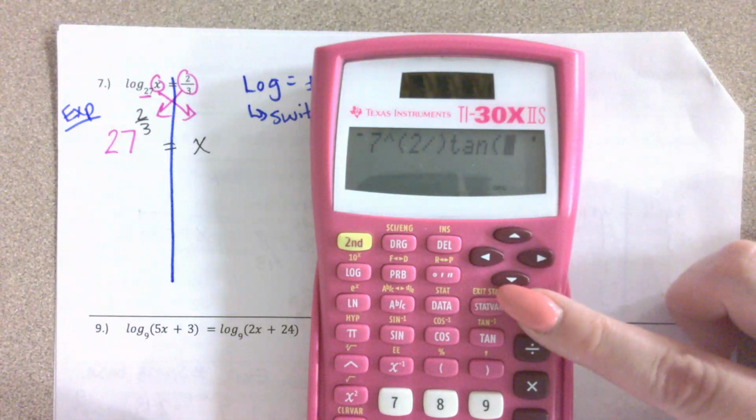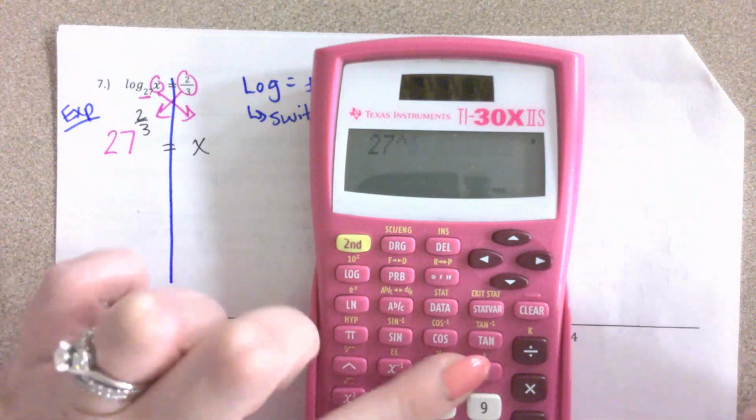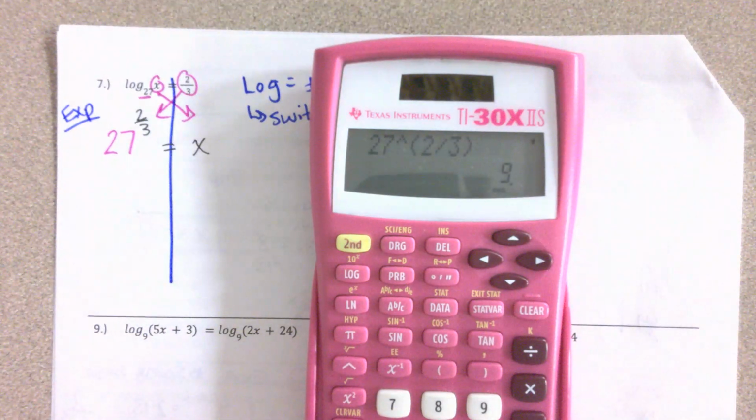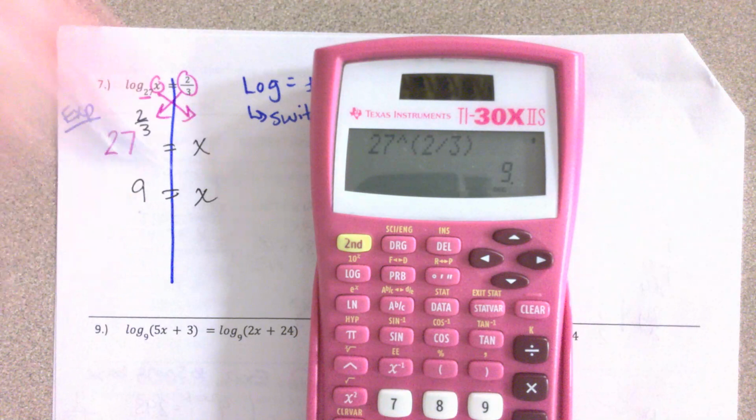What in the world did I just type? Let me try that again. 27 to the 2 divided by 3. That's better. And then we get 9. 9 equals x.